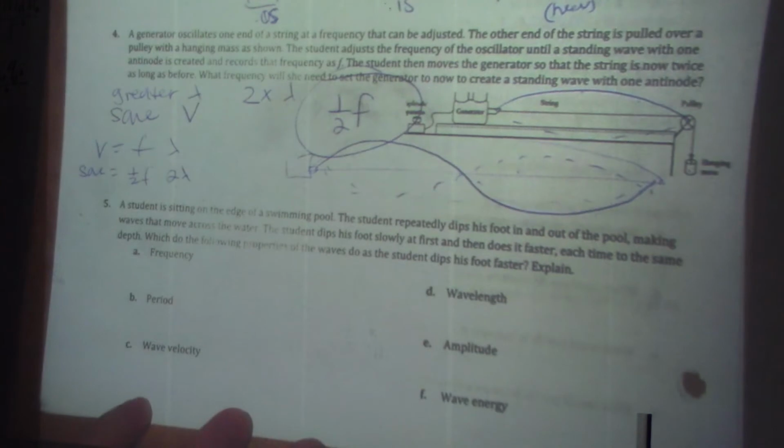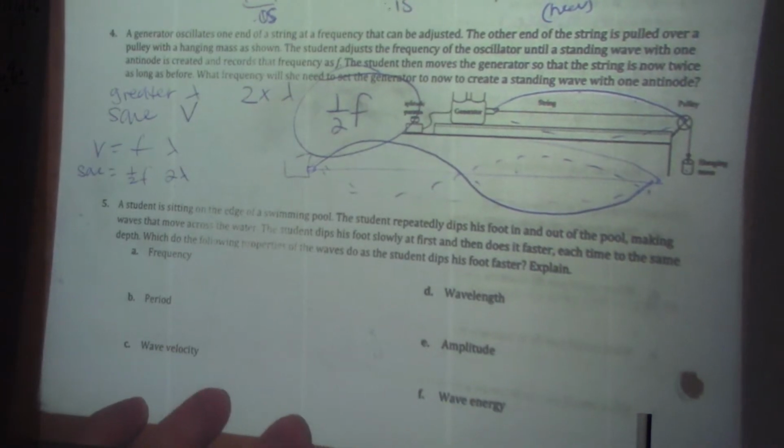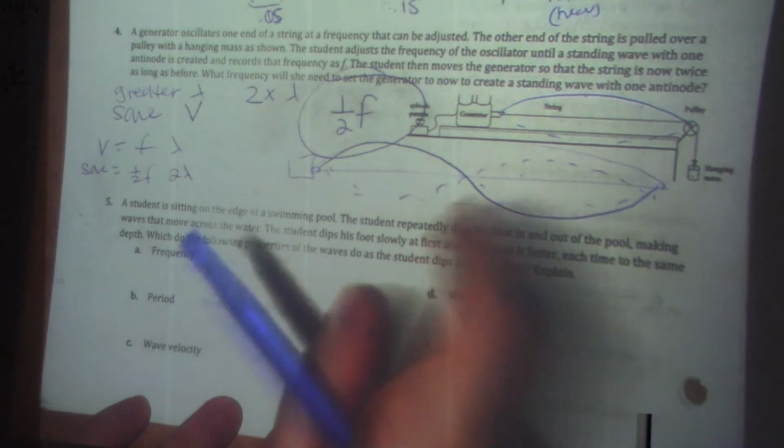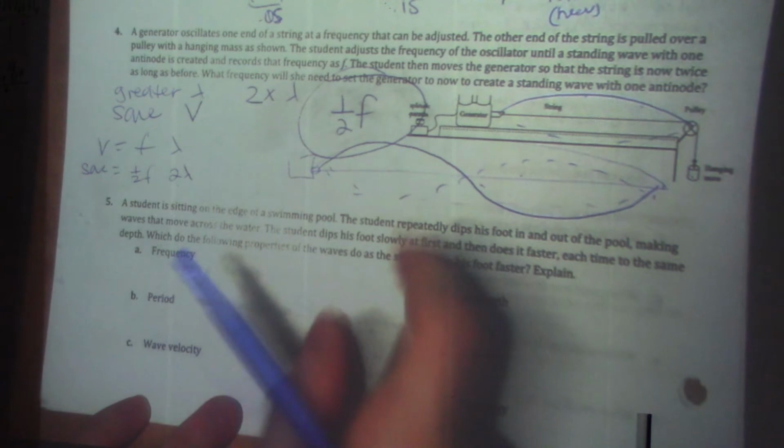Number 5, a student is sitting on the edge of a swimming pool and repeatedly dips their foot in and out, making waves across the water. The student dips slowly at first and then starts doing it faster each time to the same depth.